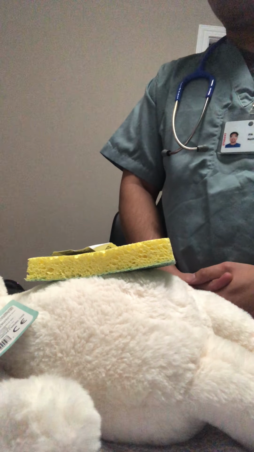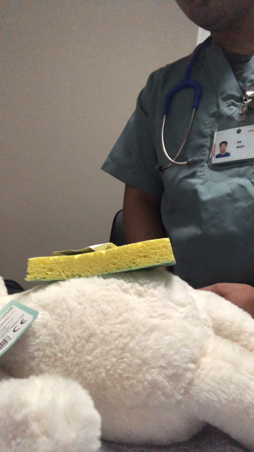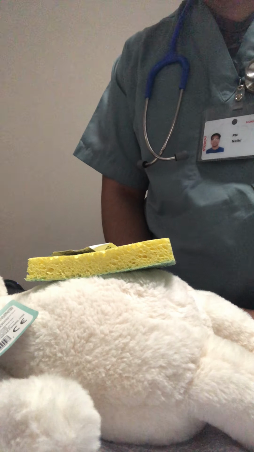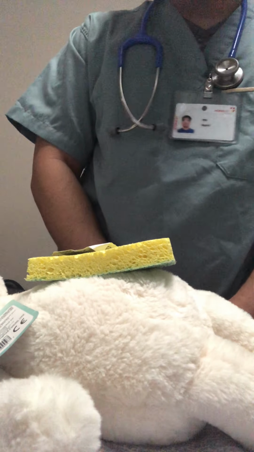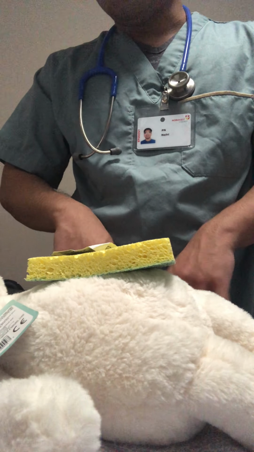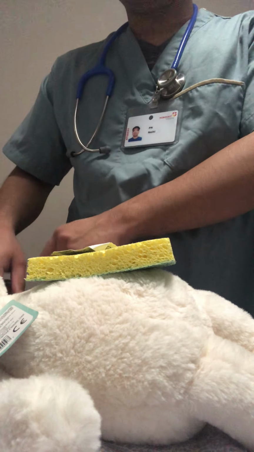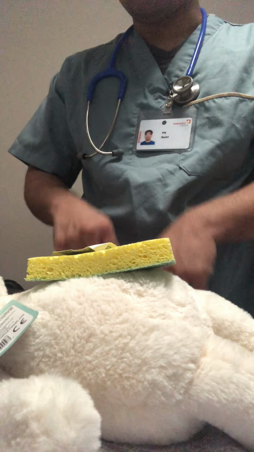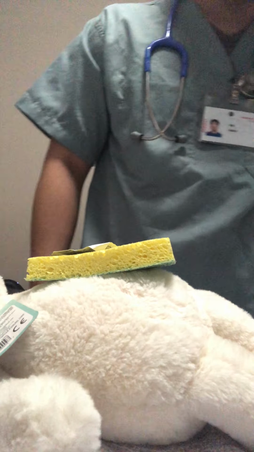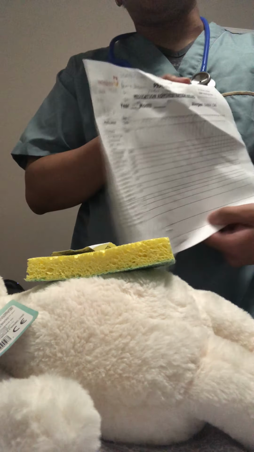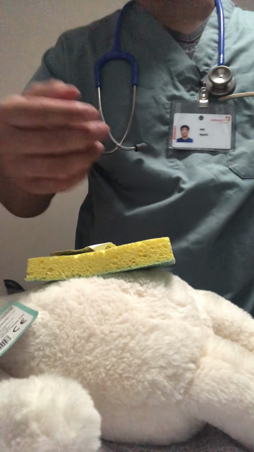The call bell is here on his right side, and if you need any help or have questions, just press that one, and we'll be there for you. I'm going to lower the side rail, then lower the bed, and then raise the side rail to prevent falls, and then apply hand hygiene. Then I'm going out to sign my MAR, and I'm going to proceed to my documentation.